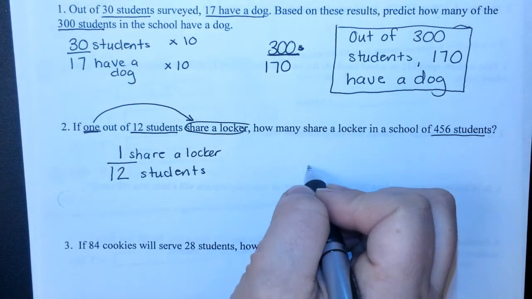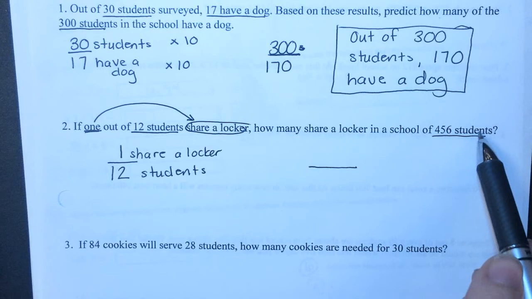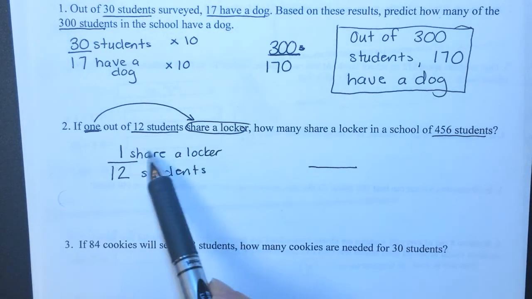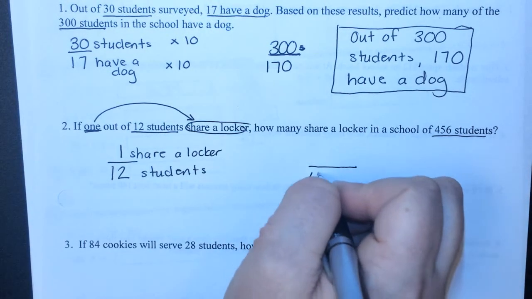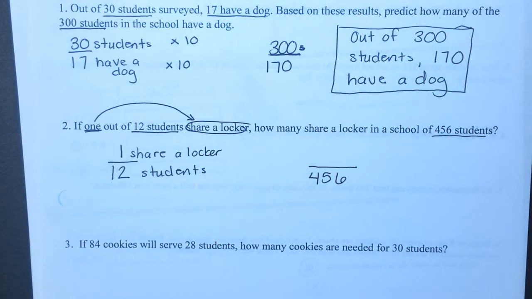So here's my fraction bar. Where is 456 going? On the top or on the bottom? Janice? Top. So 456 is talking about the students. Is that what 1 is talking about? Oh, no, it's going to be on the bottom, because 12 is talking about students. So that would match up. All right, y'all see how we decided that? Good with that? Okay.